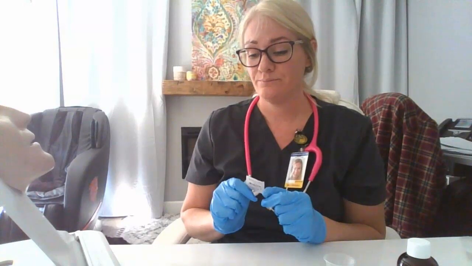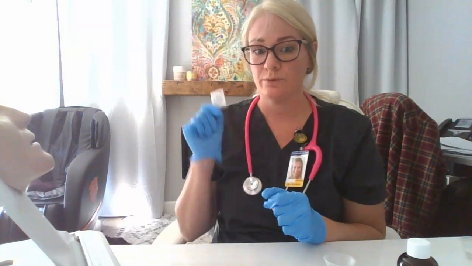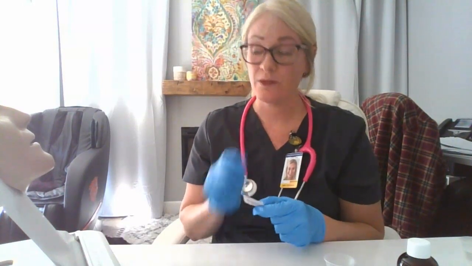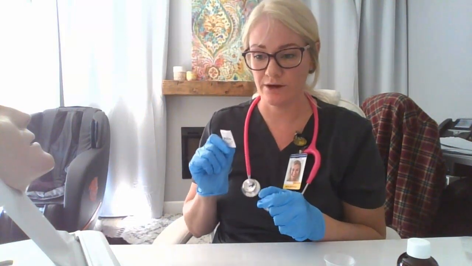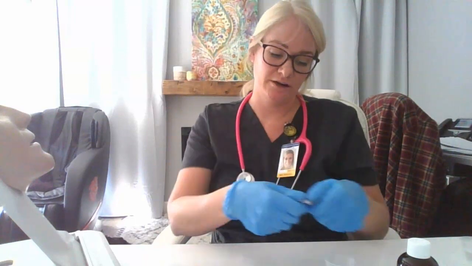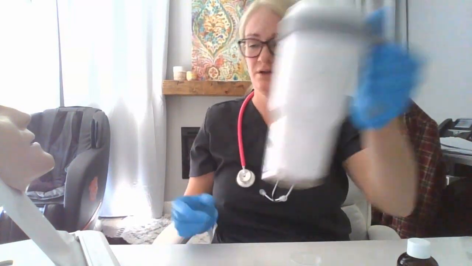This medication could cause some GI upset, and an adverse effect is hepatotoxicity, which you would want to report to your doctor right away. Also, if you have like muscle cramps or muscle spasms, you want to report that right away. And so then pop it in there, give it to them, some water.